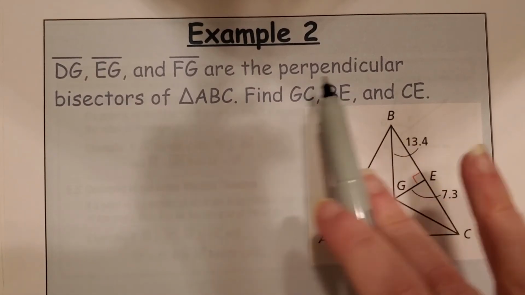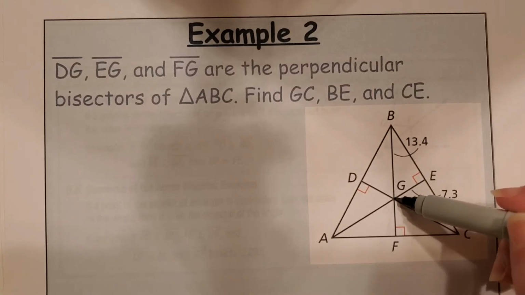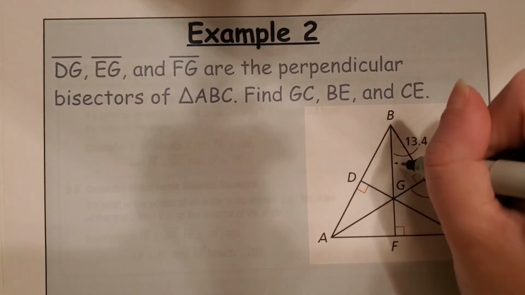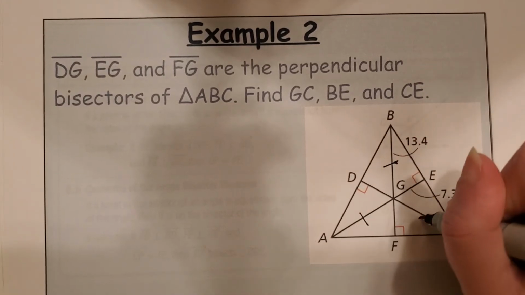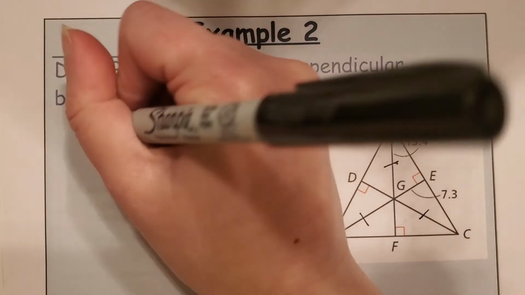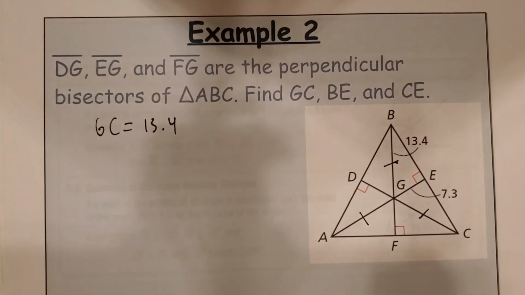So because we have this piece of given information, perpendicular bisectors, we know G is the circumcenter, which means G is equidistant from all 3 vertices. So GB is congruent to GA and is congruent to GC. So if we know GB is 13.4, GC also has to be 13.4. Okay? How would we find BE then?